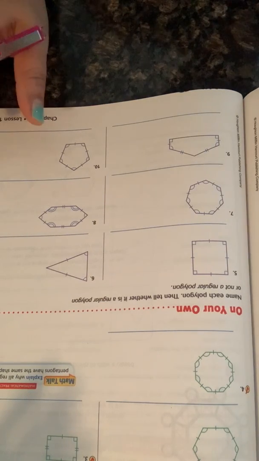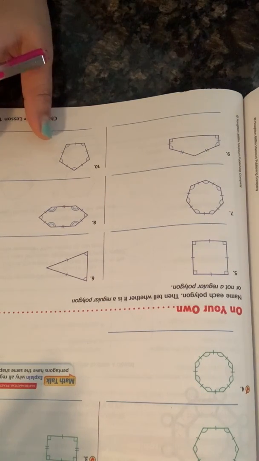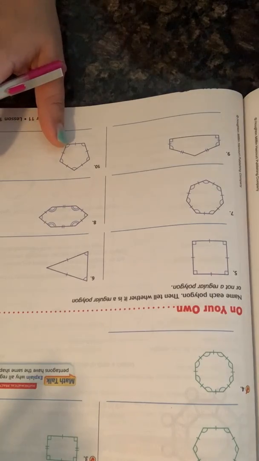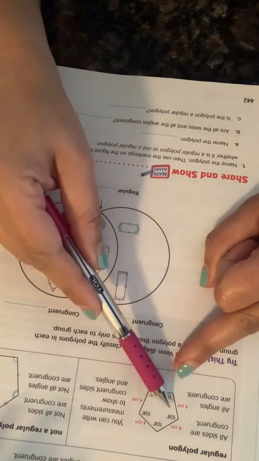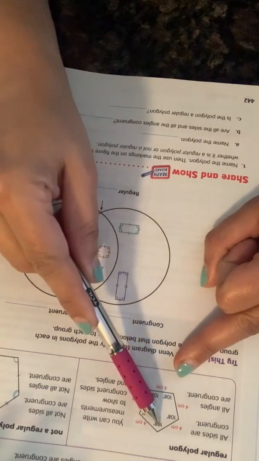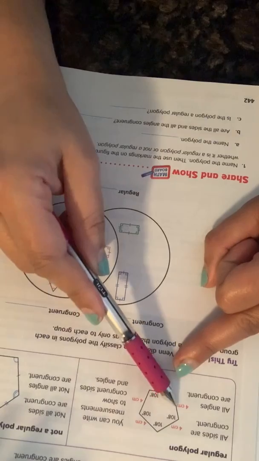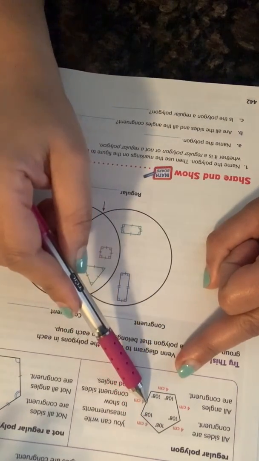Okay? Now, I'm going to give you a reminder of what congruent means. Congruent means that it has the same length. Let's see, can you see that here? When the segments have the same length, or when angles have the same measure, they're congruent. In a regular polygon, all sides are congruent and all angles are congruent. Look at this regular polygon. Every angle in here is 108 degrees. Every side in here is 4 centimeters long.